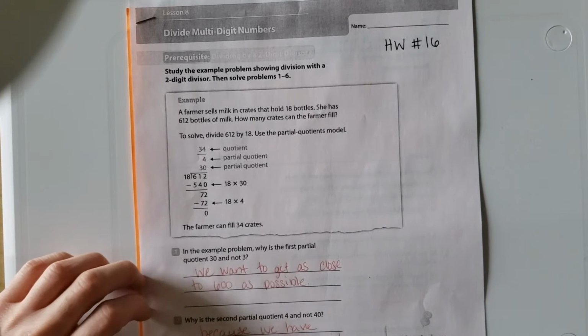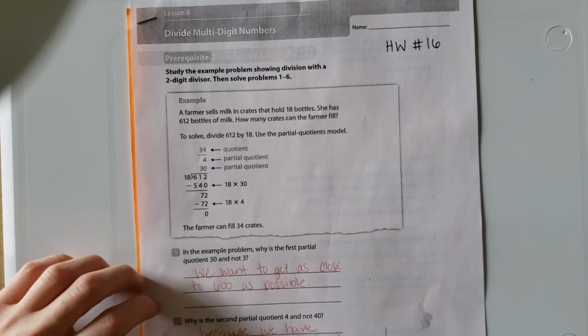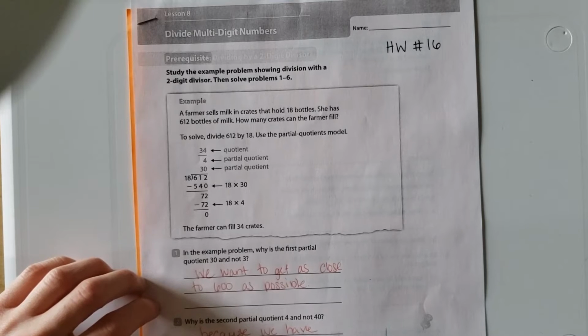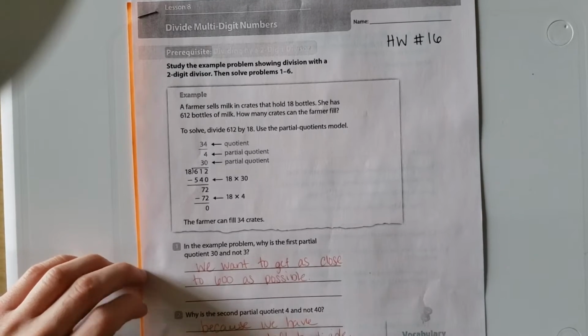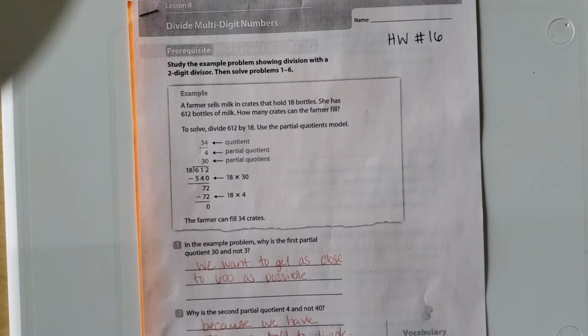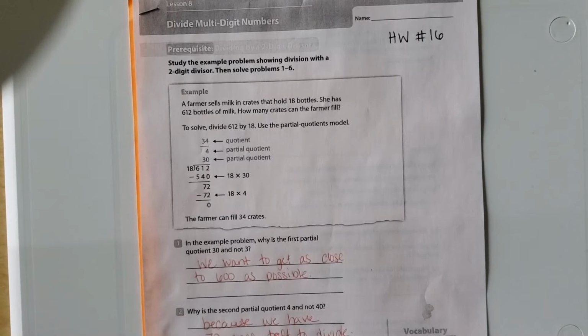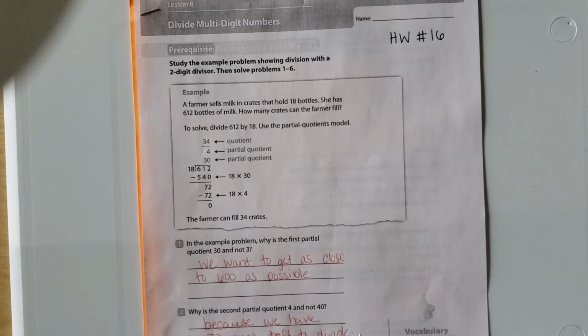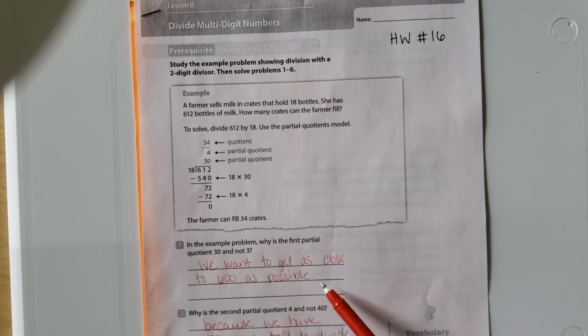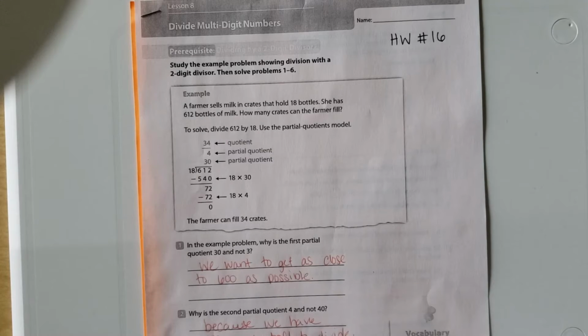How do you use the partial quotients to find the quotient? You add them. Pretty simple. So that's questions 1 through 3. These questions aren't really asking you to do anything except to take a look at the example and really think about it. So you might have different answers other than the ones that I have here, and that's perfectly fine.